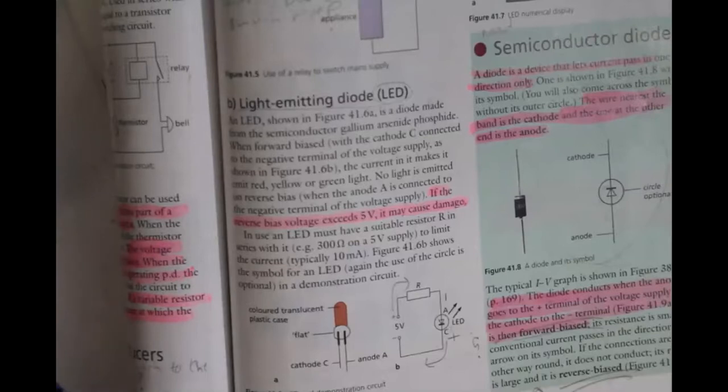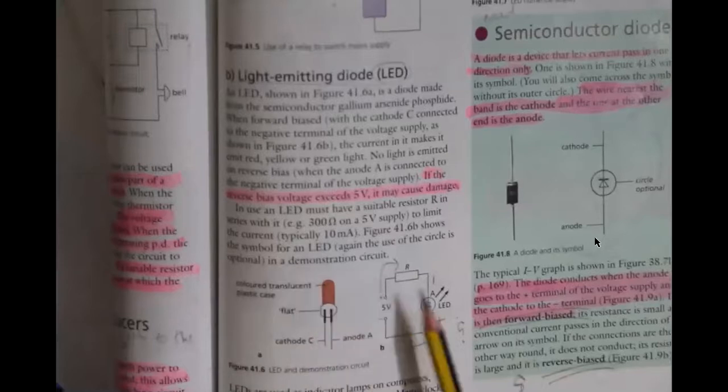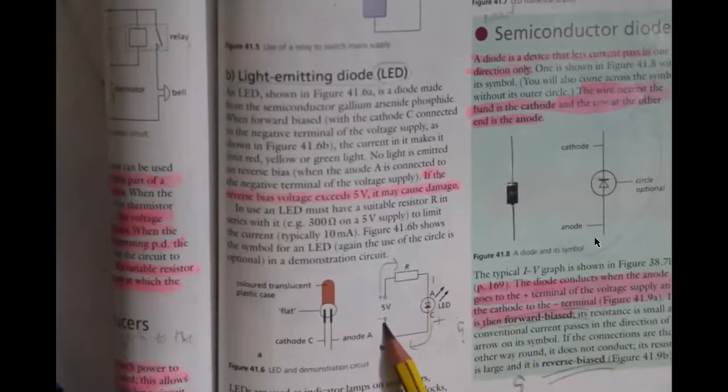Zainab, Ajwa, Laiba, anybody? What is conventional current? Okay, Sundus, you tell us. So the conventional current is what they used to think: that the positive charge would flow from the positive side of the battery to the negative. But in reality, now we know that the electrons are the ones that move from the negative side to the positive side, but it makes it easier to understand it the other way around, I guess.